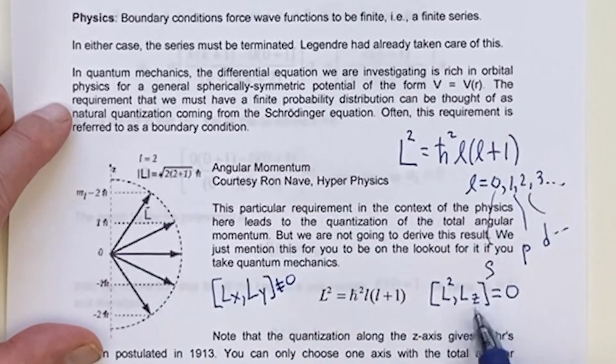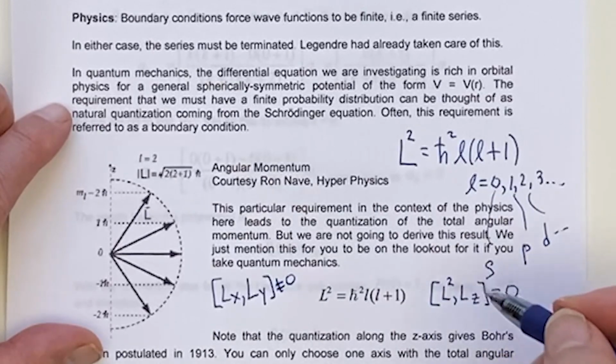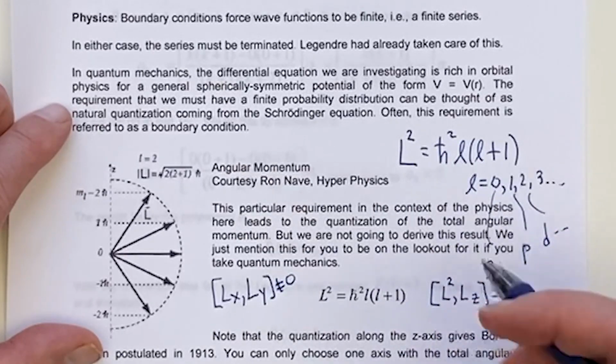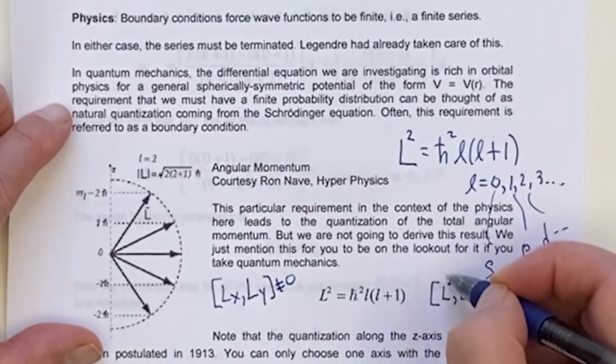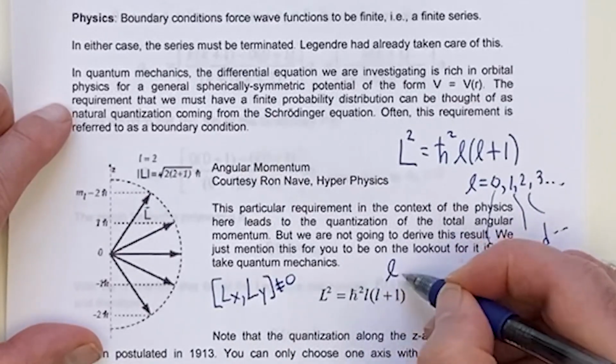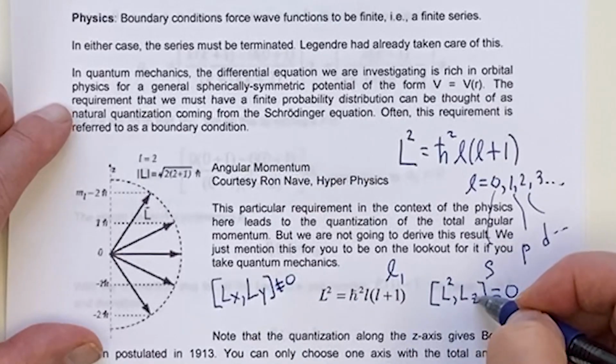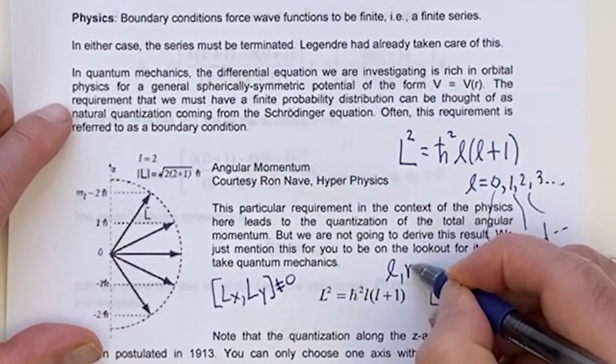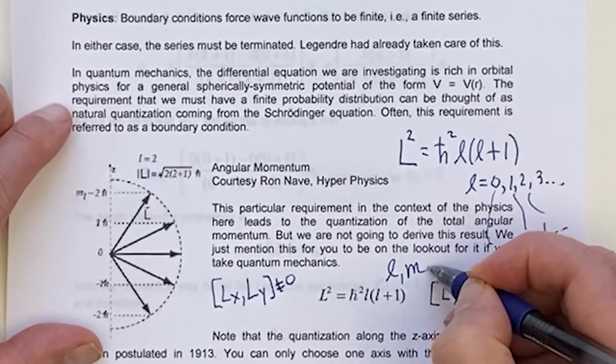But since these commute, you can use, for your quantum numbers, simultaneously the quantum number that goes with L squared, that's going to be little l, and then the quantum number that goes with the L z, they call that m, or m sub z.